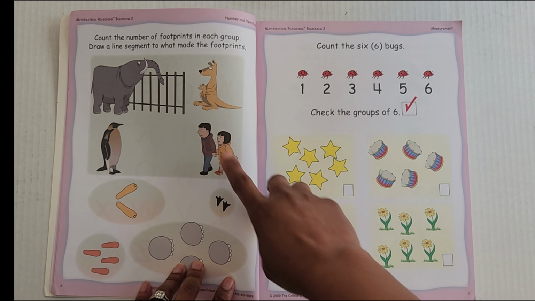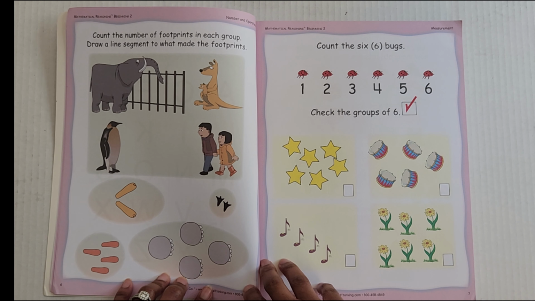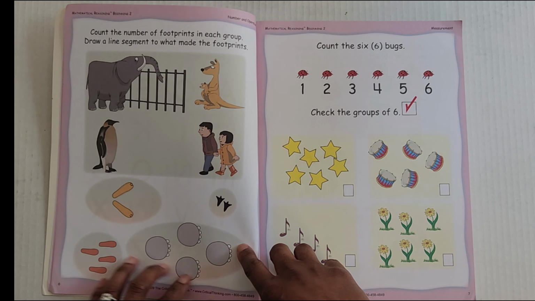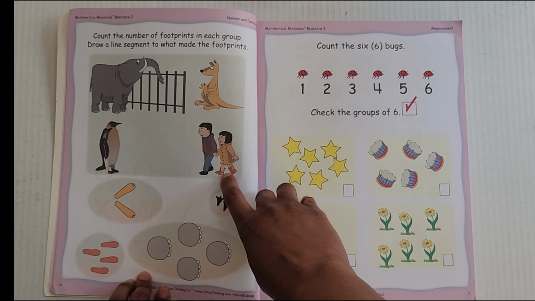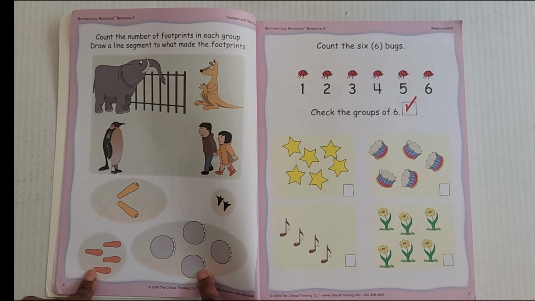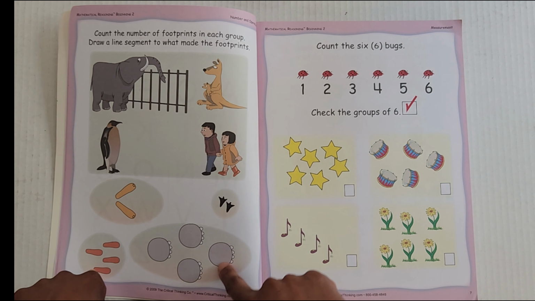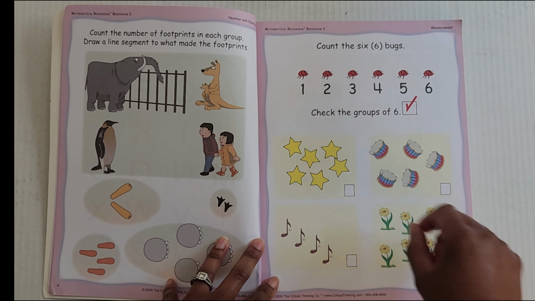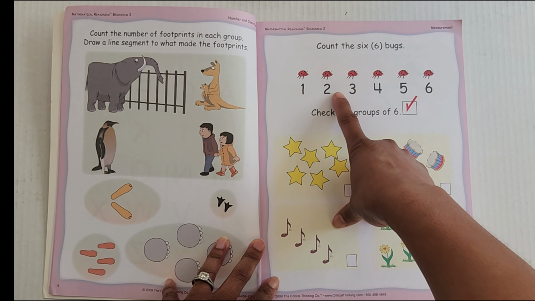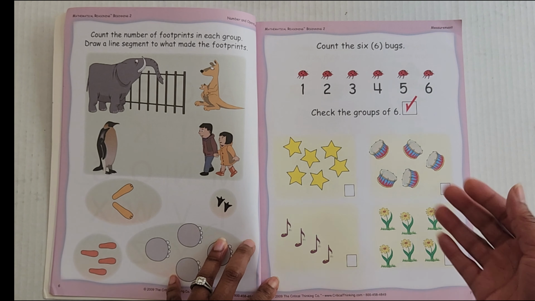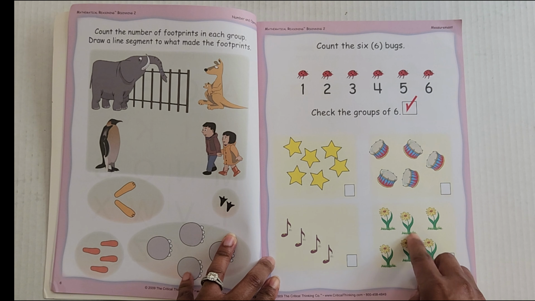Here it reads you're counting the number of footprints in each group. Draw a line segment to what made the footprints. So this is cool. You see these children have 4 feet. Which of these have 4 feet? These 2. But which one belongs to the humans and which one belongs to the elephant? So this requires a little bit of thinking skills there too. We have some more here. Count the 6 bugs and check the groups of 6. So with their subitizing skills, they'll be able to see that 5 plus 1 more is 6.